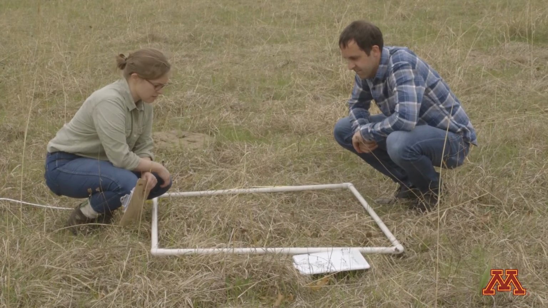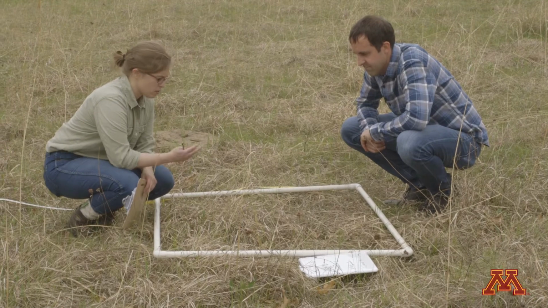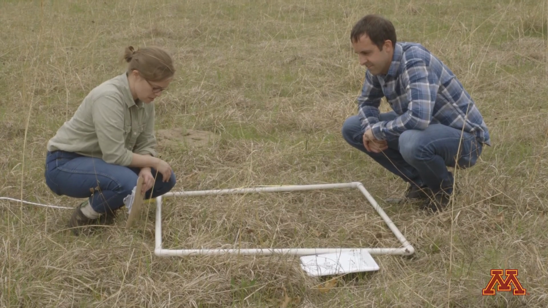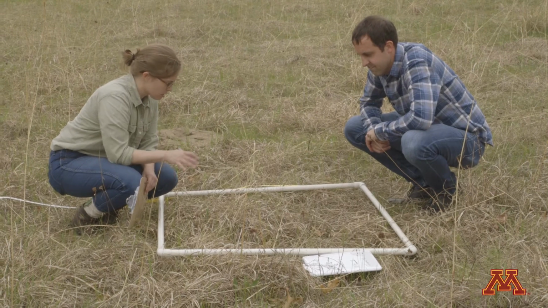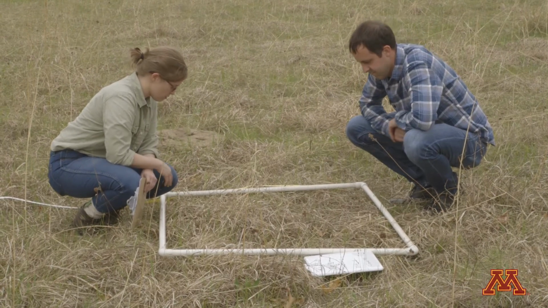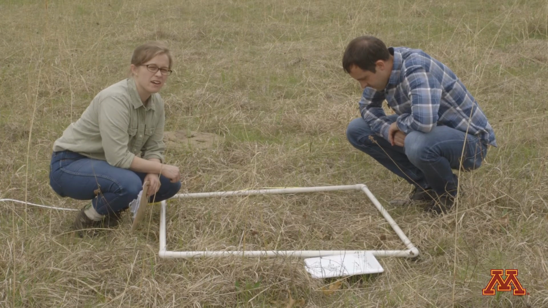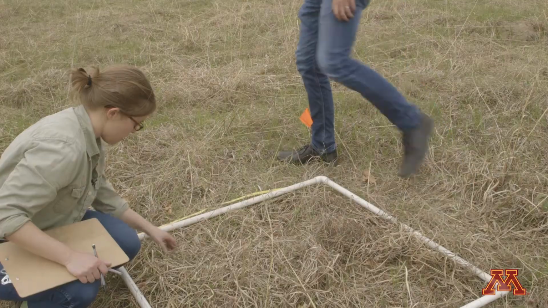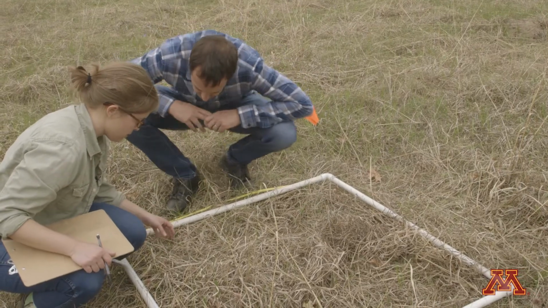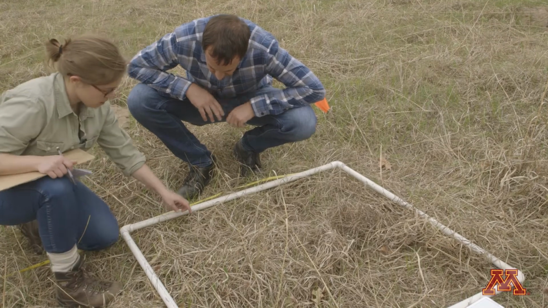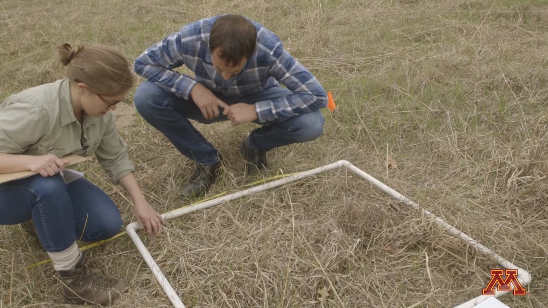And we don't need to identify the actual species, but we want to know how many different species are present, so a morphospecies approach. So we'll look at the plot and work through in a systematic way from one side to the other to identify different species. Here we've got a fair amount of litter from last year, so we want to make sure that we're looking through the litter to see what we find.